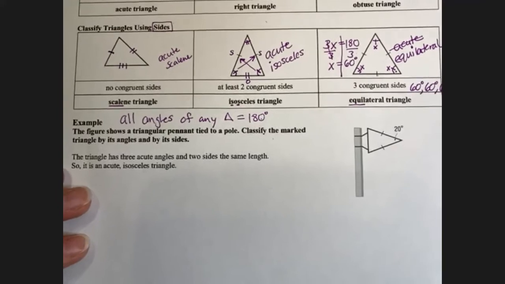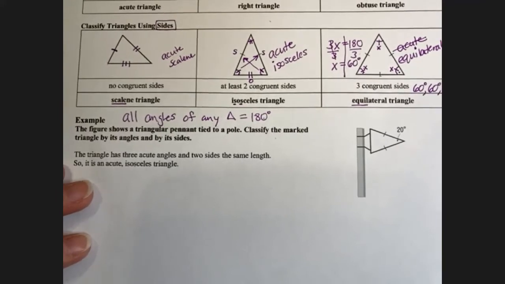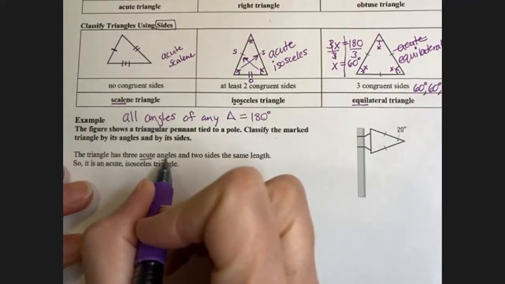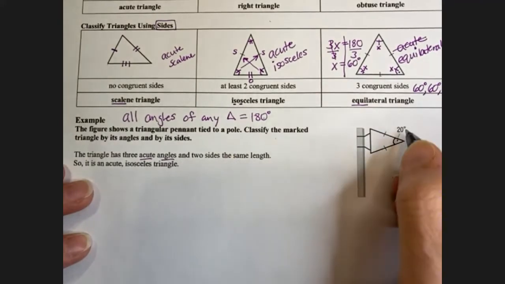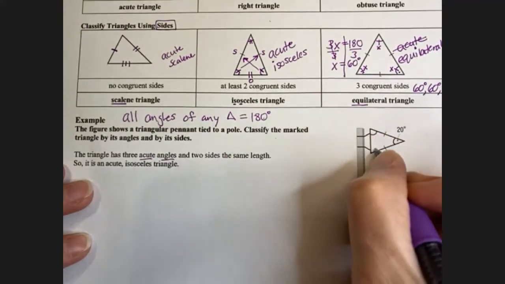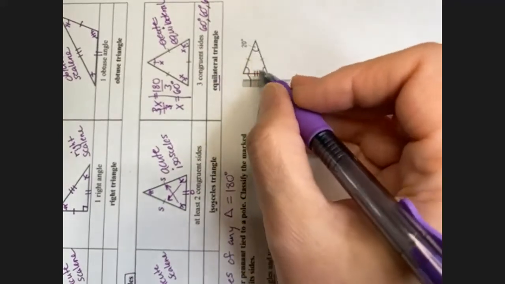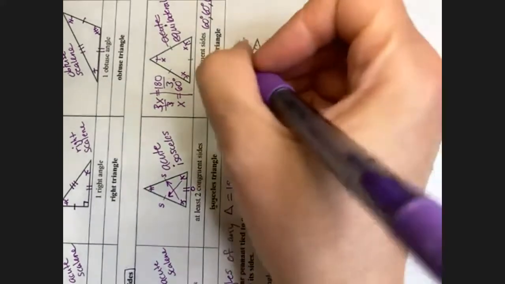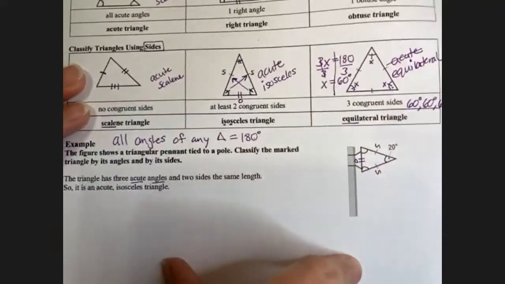So take a look at the figure here, and we're going to name it. It says the triangle has 3 acute angles. Do you agree? That's acute. That's 20 degrees, I told you. This is acute, that's acute. And if you notice, if I turn him this way, he looks like our little triangle guy. I put a Fu Manchu on it because these two sides are the same. The third one must be different. Then I know this to be my SOS, isosceles.